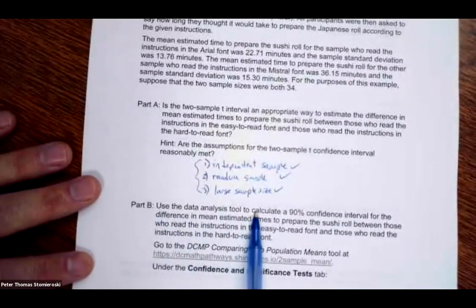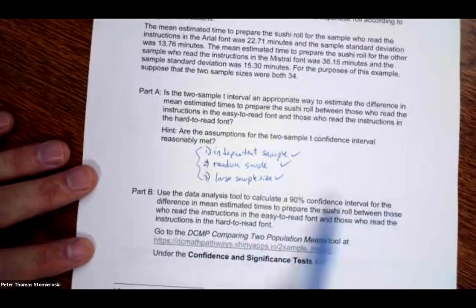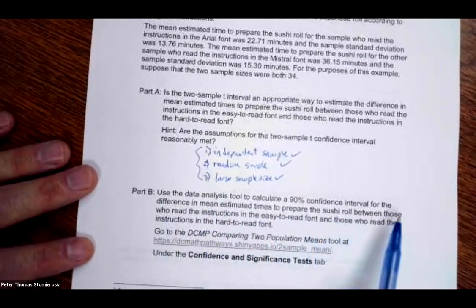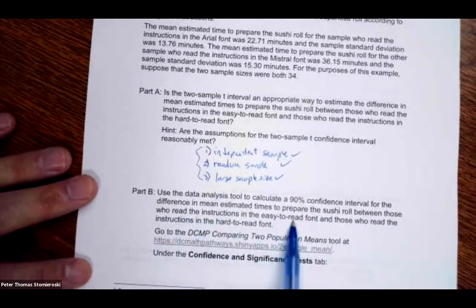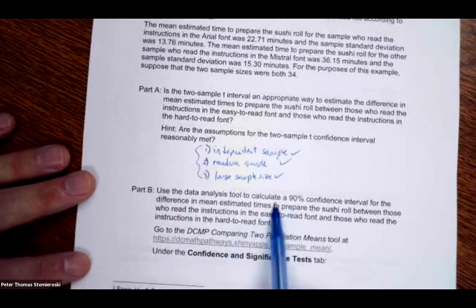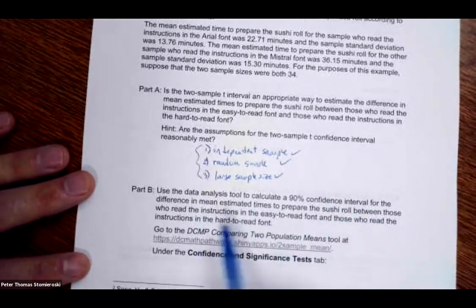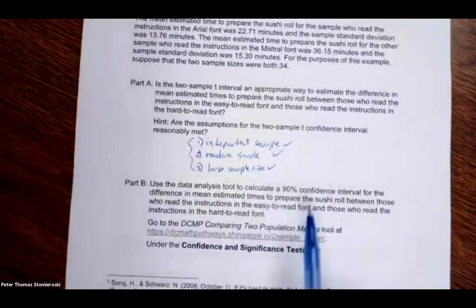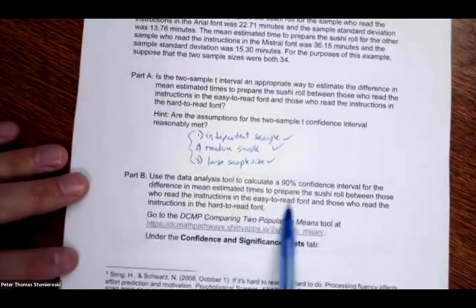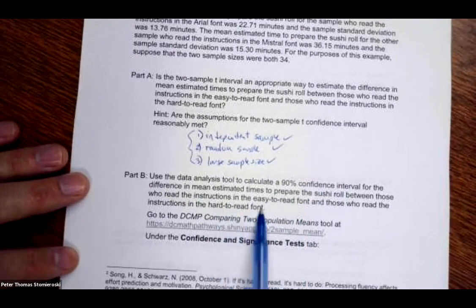Part B, use the data analysis to calculate a 90% confidence interval for the difference in mean estimated times to prepare the sushi roll between those who read the instructions in the easy font and those who read it in the hard read font. Again, depending upon the order you want to put it in, everything would be backwards. So if the interval was positive, that means it took more time, or if it was negative, that means it took less time. So again, it just depends on how you want to orient it. So the easy to read font could be either sample 1 or sample 2, and the hard to read could be sample 1 or sample 2. You just have to keep it in context.